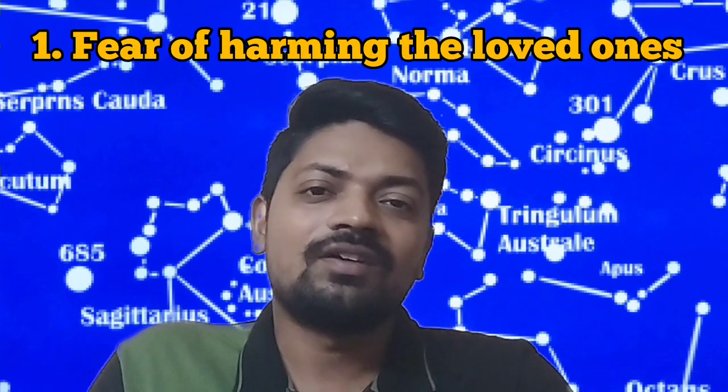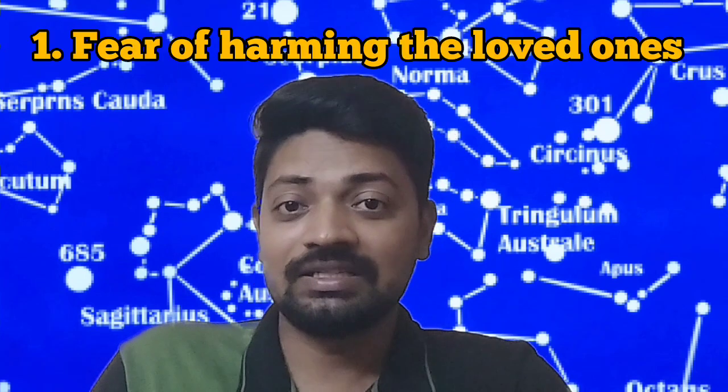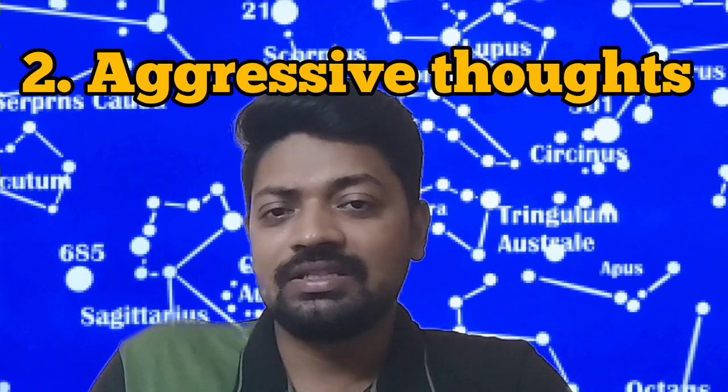First one is fear of harming the loved ones. That means a continuous guilt and fear of, will I harm my dearer ones, my close relatives who are very close to me, like a kind of bipolar syndrome. These people will experience it. Another symptom is aggressive thoughts, which means having the mental imagery of smashing, kicking, punching, even killing the bad guy, and having the satisfaction of heroics. Everything happens in their mind only, constantly.